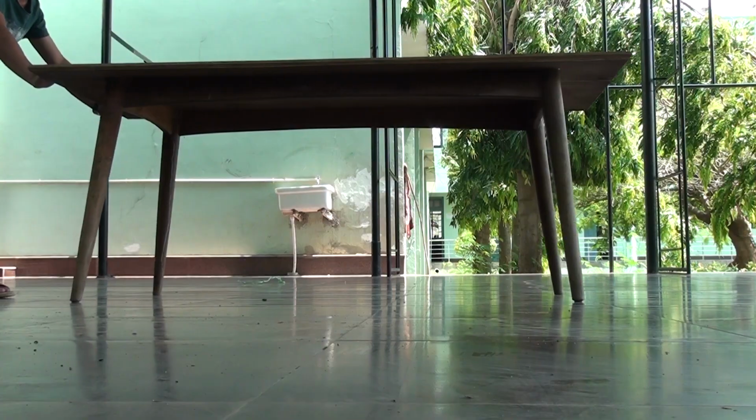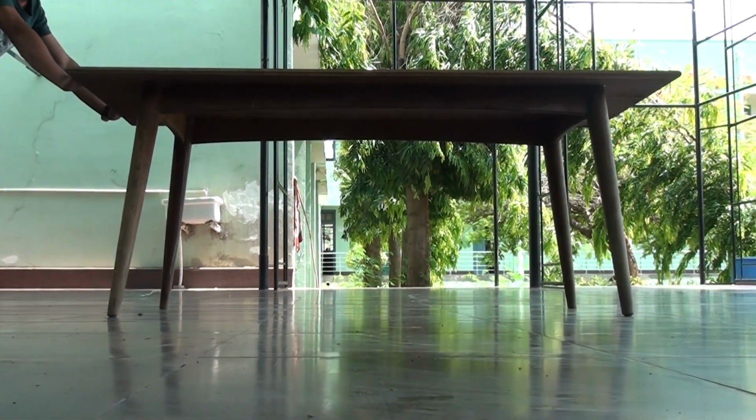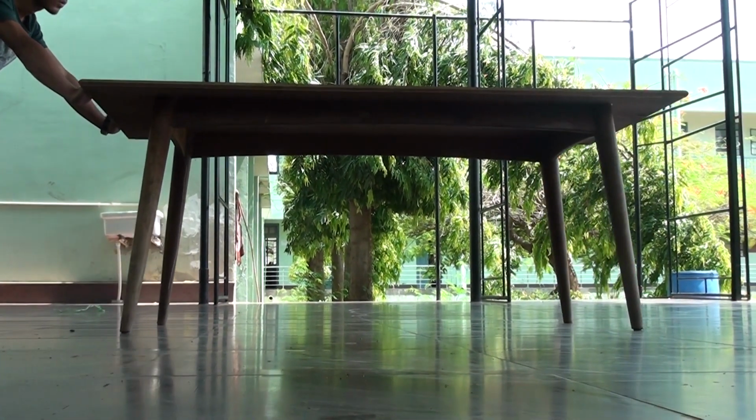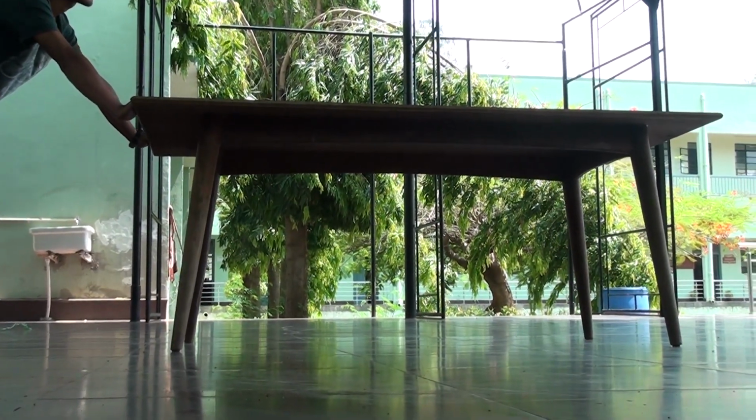Now let us see an example of a contact force. Here I am pushing the table. That means I am applying a force on the table with direct contact. My hands have direct contact with the table, and the force is being applied by the hands of the person. So the muscles of the body are applying a force on the table. So we can say that muscular force is occurring here. That means muscular force is an example of a contact force.